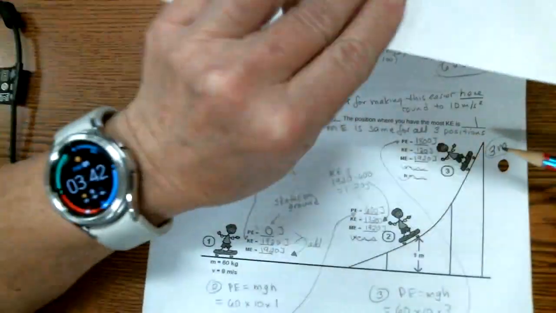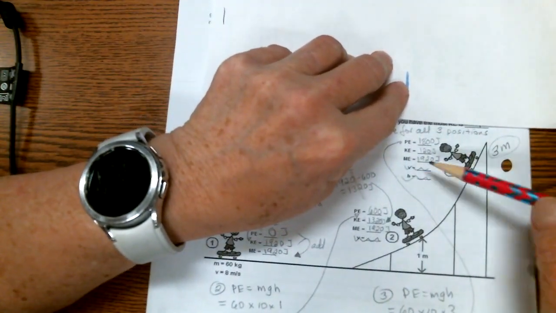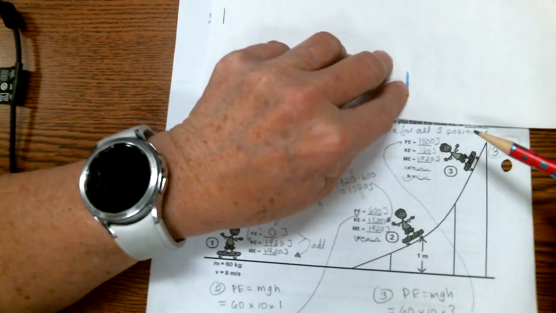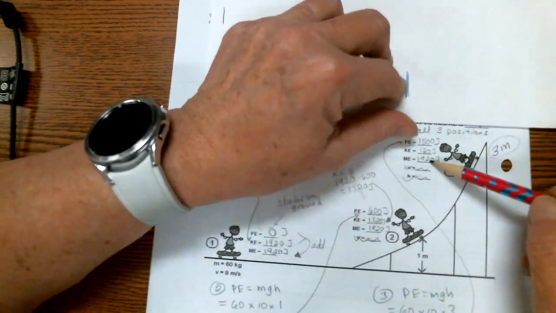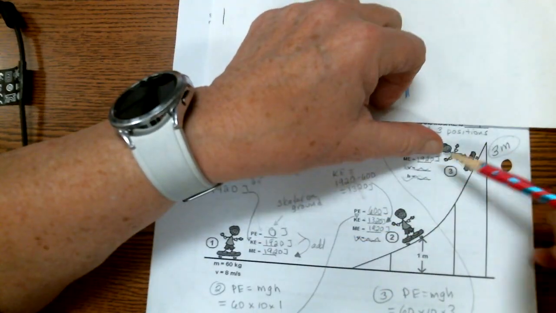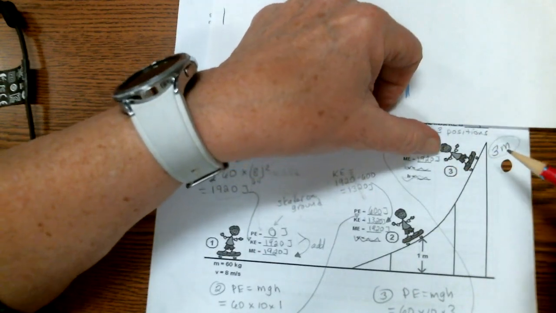On the third one, I don't think on your copy it came out, but it should say 3 meters here. I'm going to eliminate these, just make it a little more simple. Let's not get too involved. Okay, so ME, that's the same for all, so I know what that is. I don't know the kinetic energy, but I can figure out what the potential energy is.